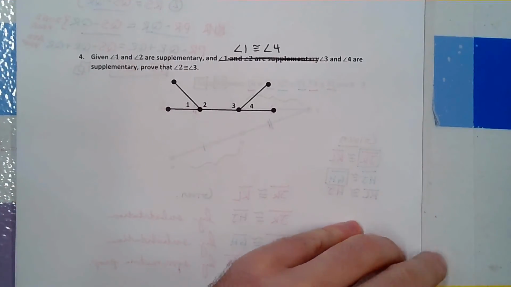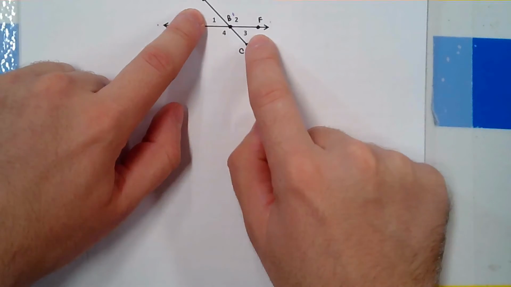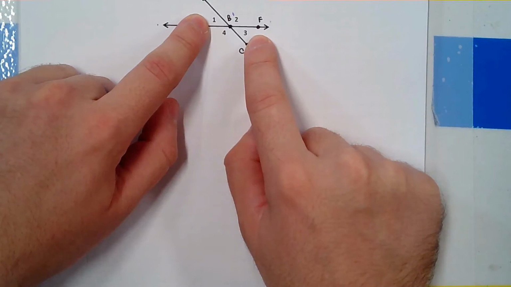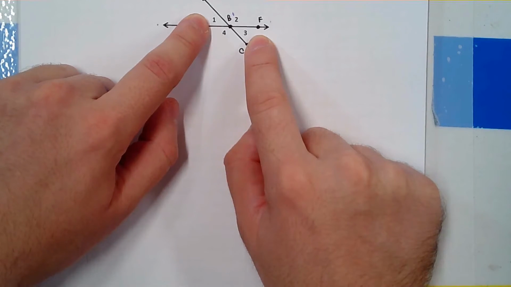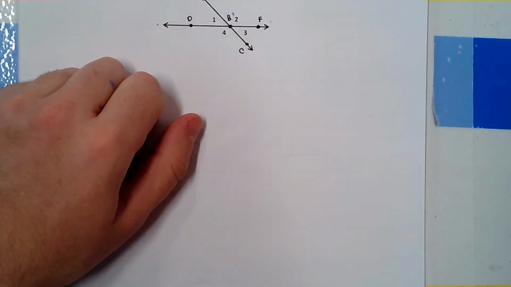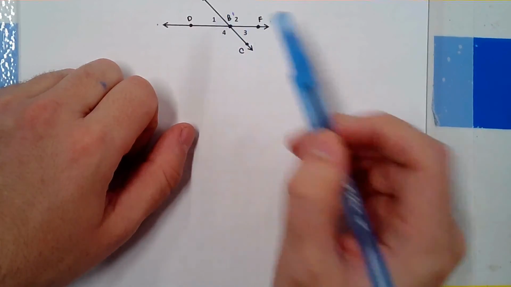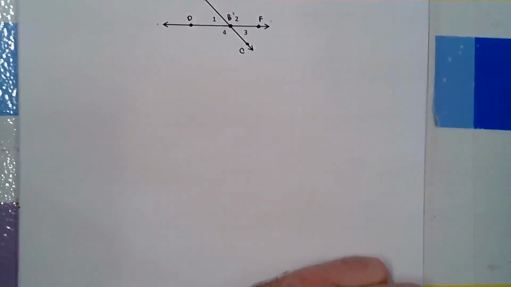Number 5. Prove that angle 1 and angle 3 are congruent. Well, vertical angles, right? Don't use the vertical angle theorem. Too quick. We're not ready for that. Here's what I would do. Remember how we proved vertical angles a long time ago? Those are a linear pair. Those are a linear pair. They share angle 2. Check it out. For your health. See you tomorrow.